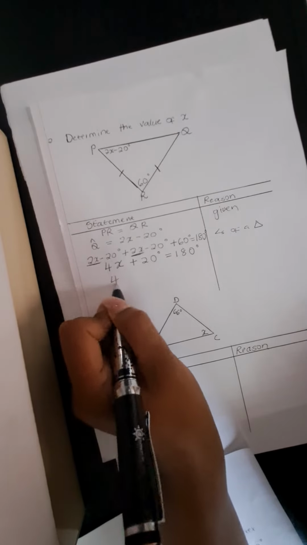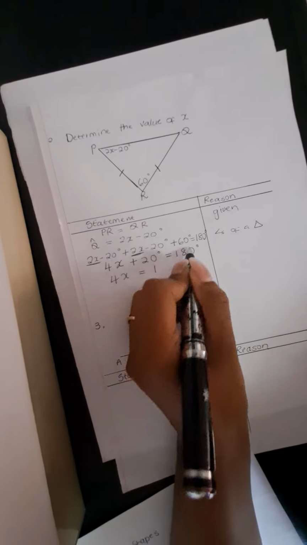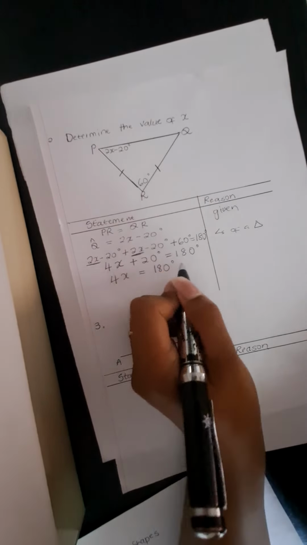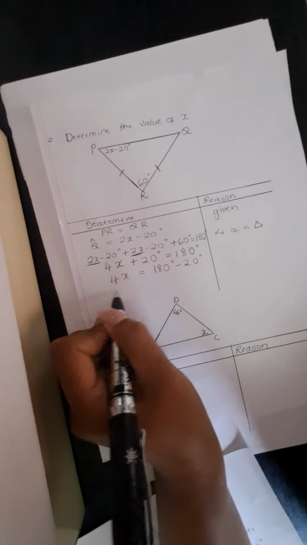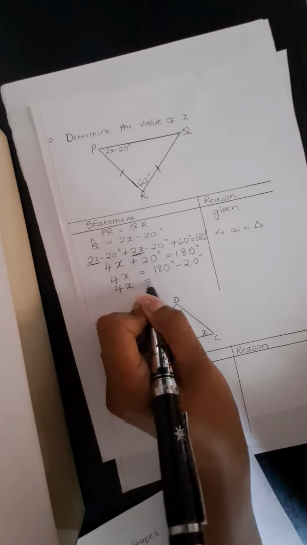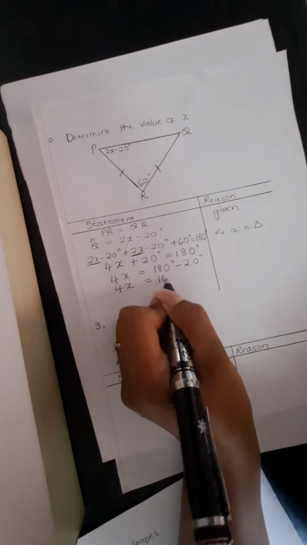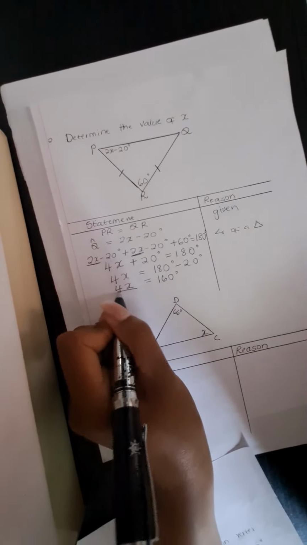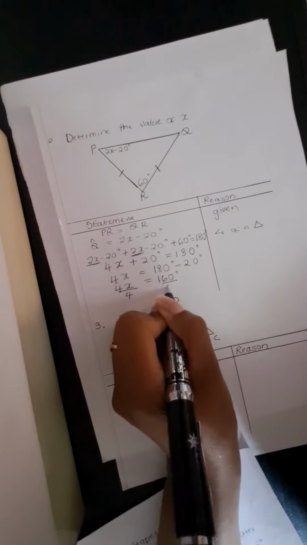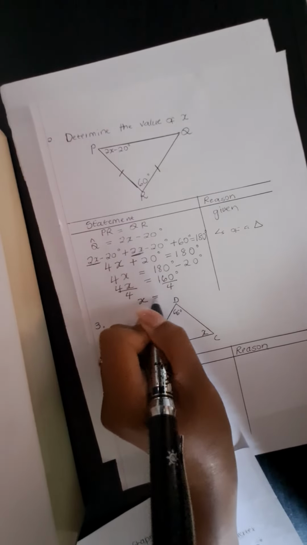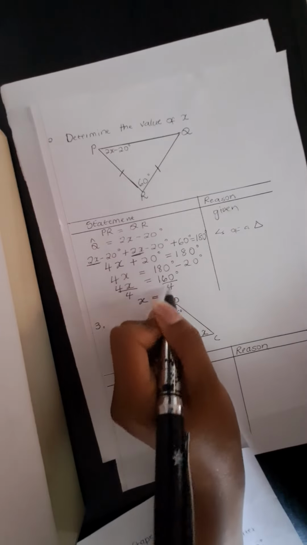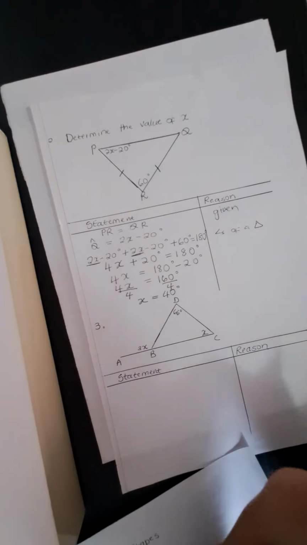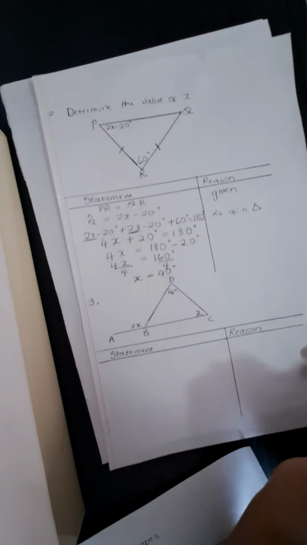You bring down 4x equals to, and then your 180 degrees, you transpose 20 to your right hand side, it will be negative 20 degrees. You bring down 4x, and then 180 minus 20, it is 160 degrees. We need to solve for x. Now we can get rid of 4 by dividing by 4. What you do on your left hand side, you also do on your right hand side. 160 divided by 4, we are getting 40 degrees. That's the value of x.